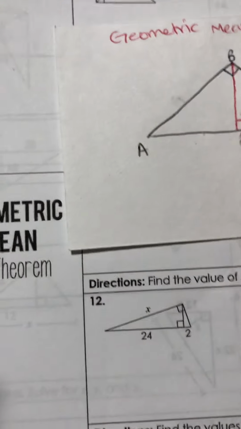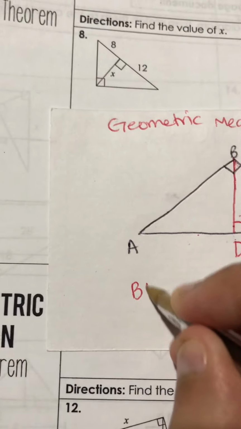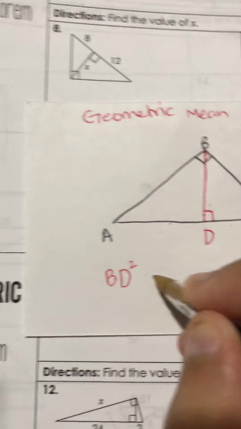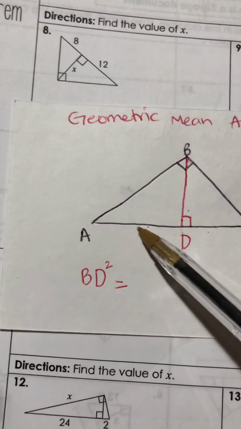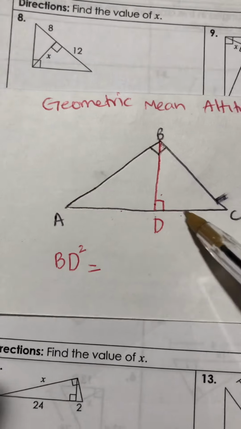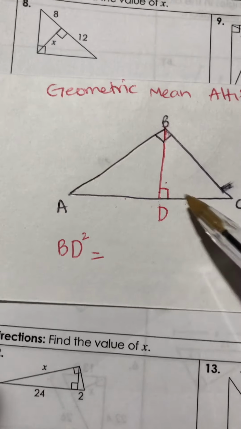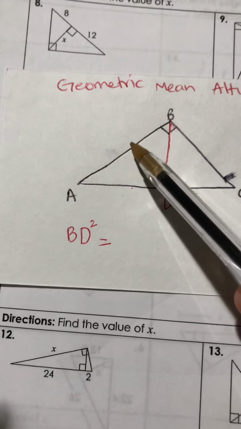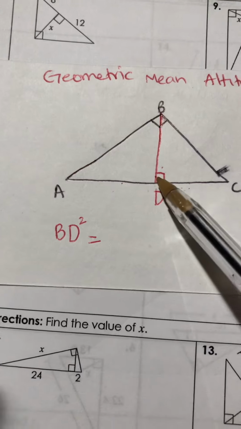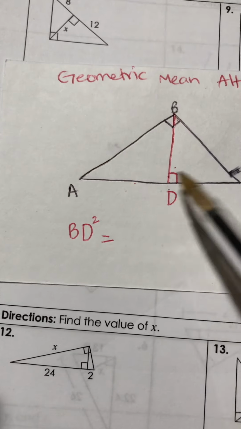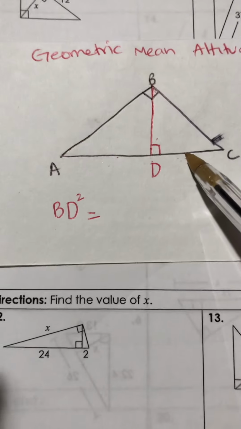So suppose this is D, I can say that BD is the geometric mean. So BD squared is equal to the product of the lengths of the two segments wherever the altitude is dropped. It's not the geometric mean of the two legs. The altitude is the geometric mean of the two segments wherever it's dropped.